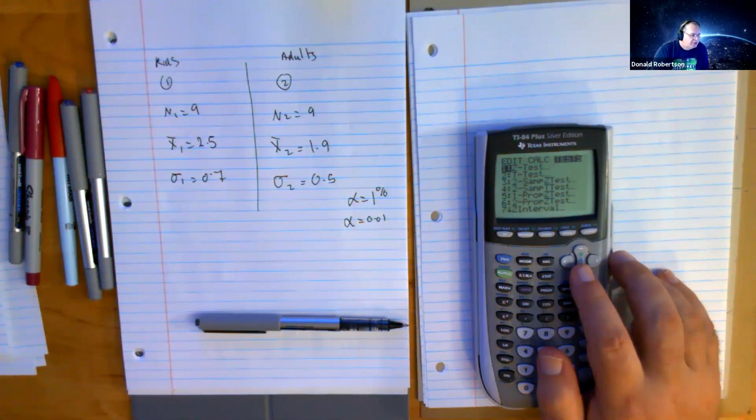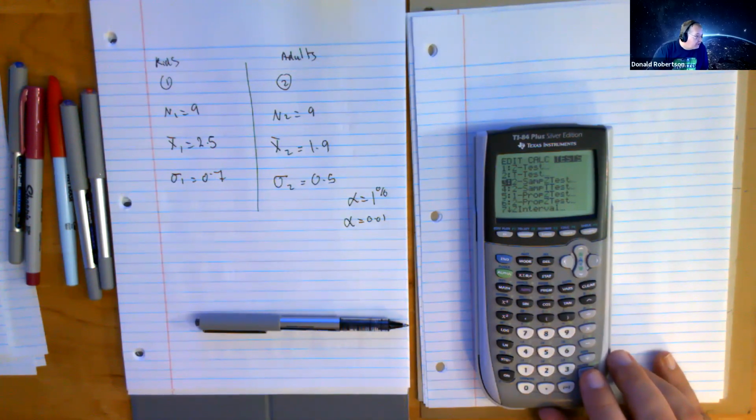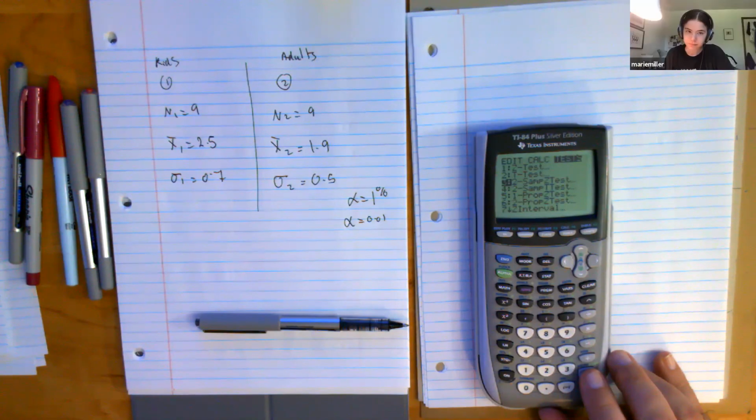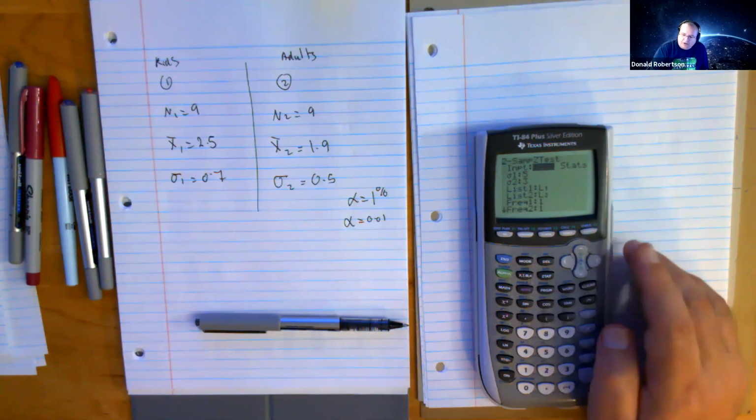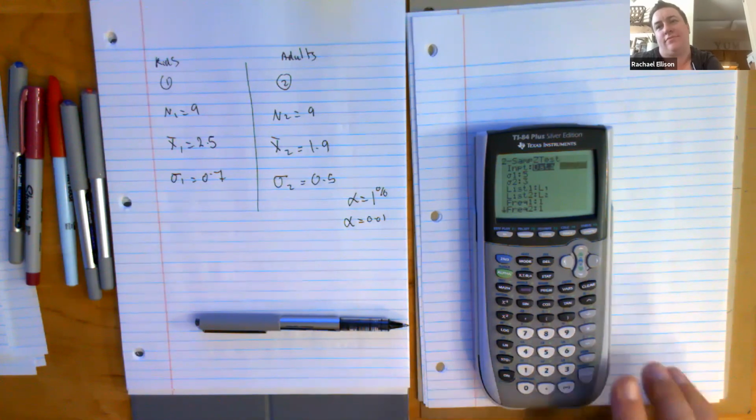We know sigma, so which one should it be? Number 3, two-sample Z, because it's two samples and we know sigma. And are we going to do data or stats based on this information? Stats. So we hit it.